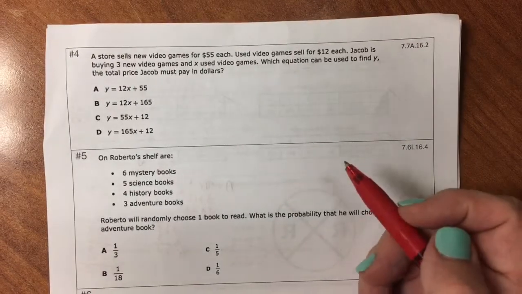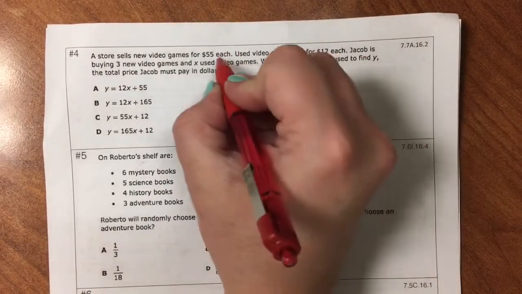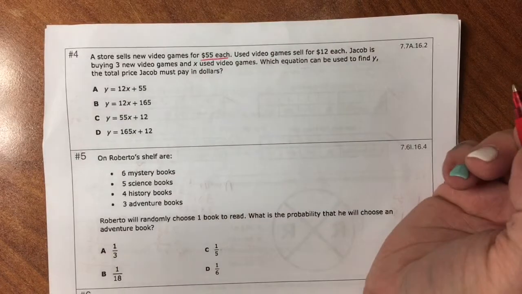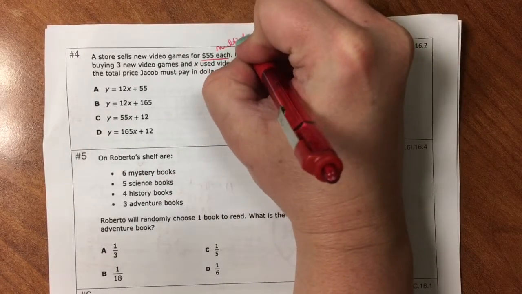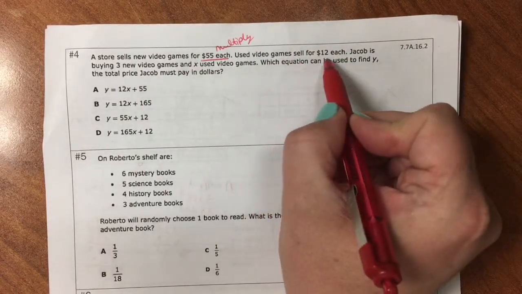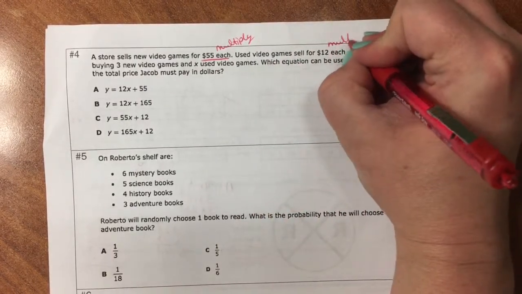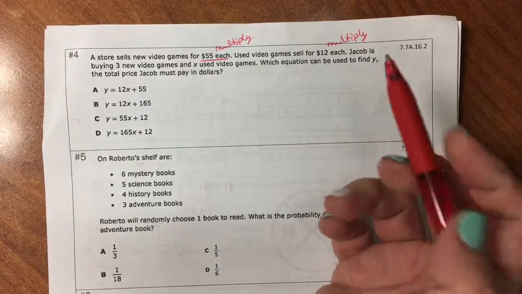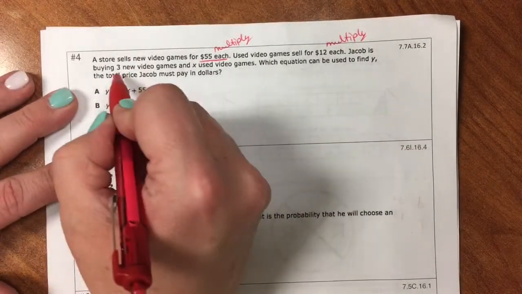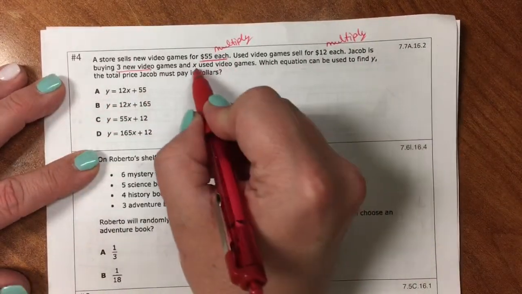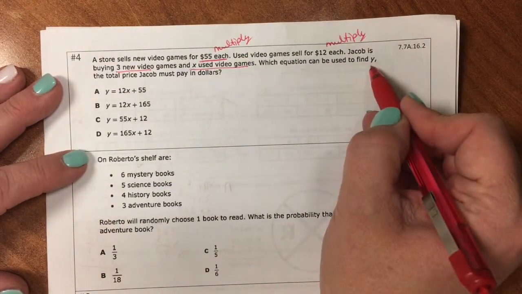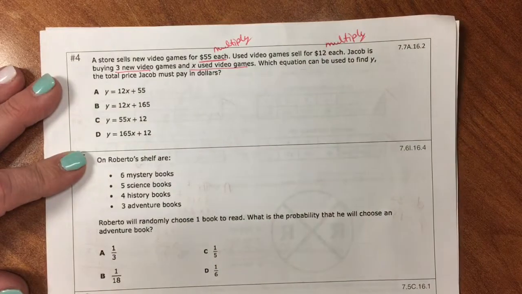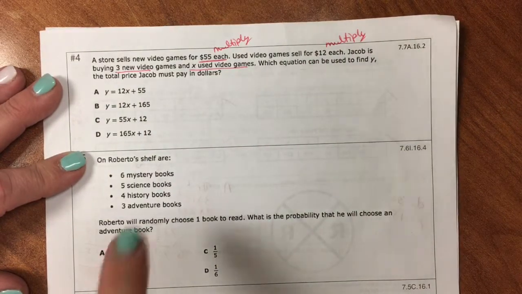All right, number 4, a store sells new video games for $55 each. Each means I'm going to multiply. Used video games sell for $12 each. Each means I'm going to multiply. Jacob is buying 3 new video games and X used video games. Which equation can be used to find Y, the total price Jacob must pay in dollars?